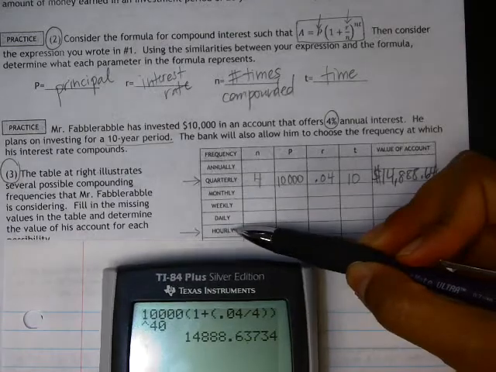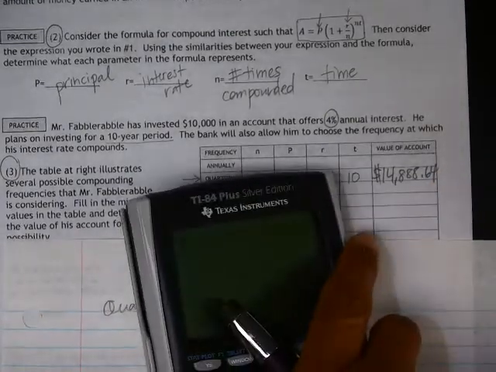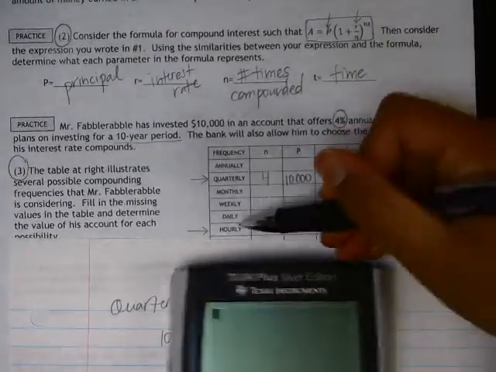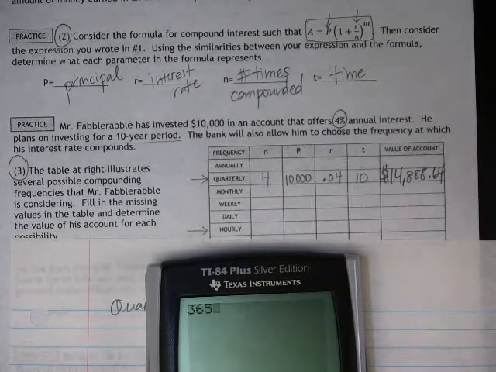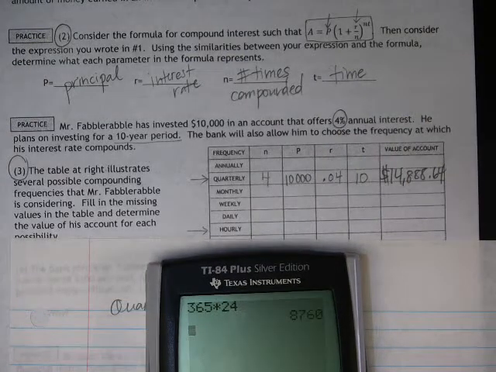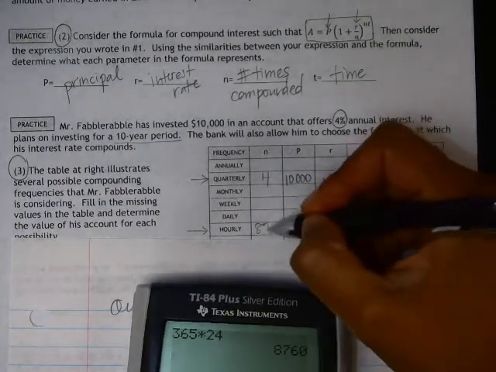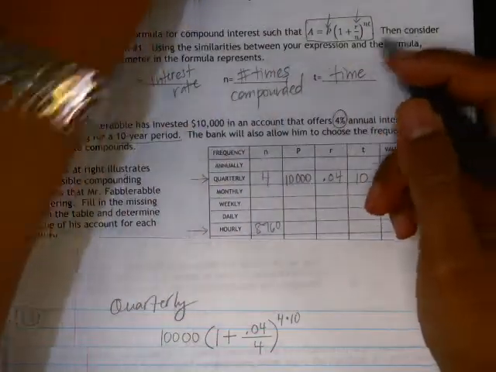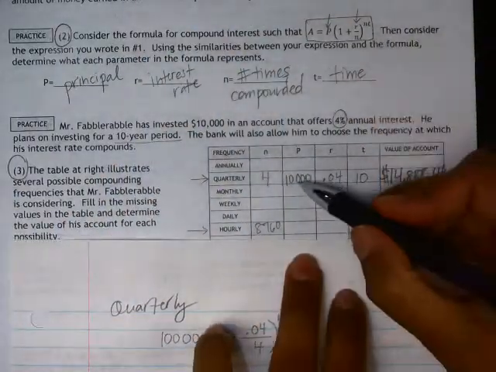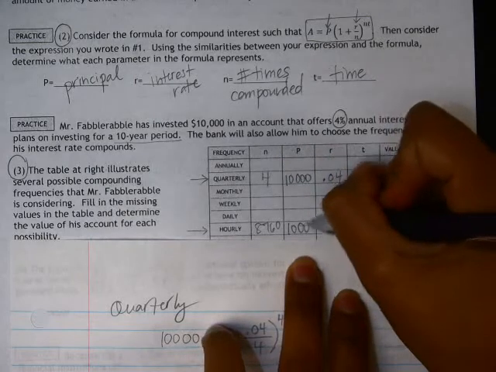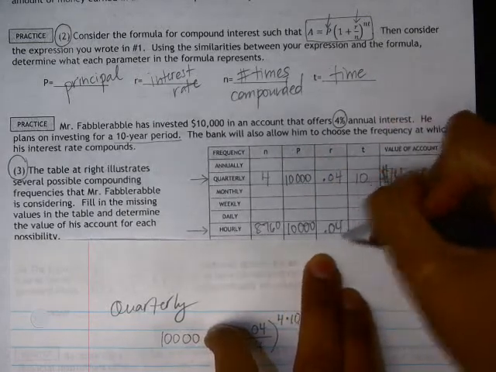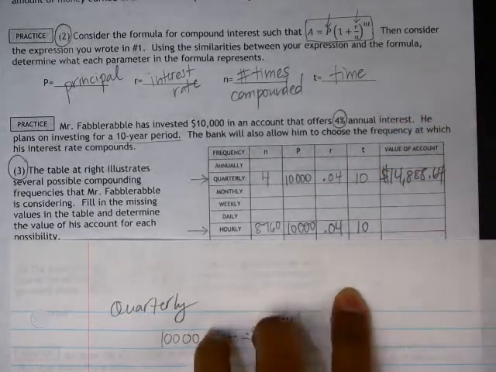So I'm going to go ahead and skip in this chart to what would happen if we were to have interest compounded hourly. So we know there's 365 days in a year, 24 hours in each day, so that's 8,760 hours. In the rest of the table, we still have $10,000 as our starting amount. We still have an interest rate of 4% and a time period of 10 years.